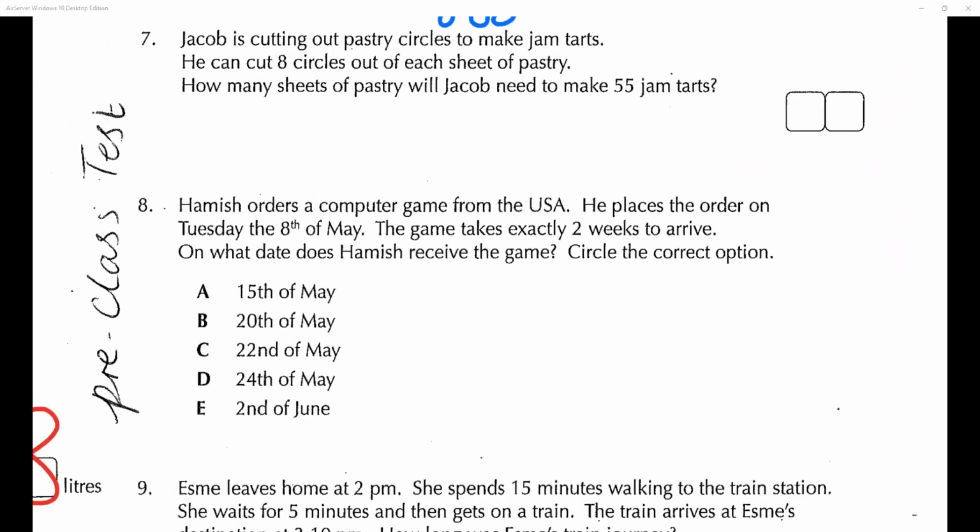Okay, Aisha, please, number 7, let's go. Cutting out pastry circles to make jam tarts. He can cut out 8 circles out of each sheet of pastry. How many sheets of pastry will Jacob need to make 55 jam tarts?